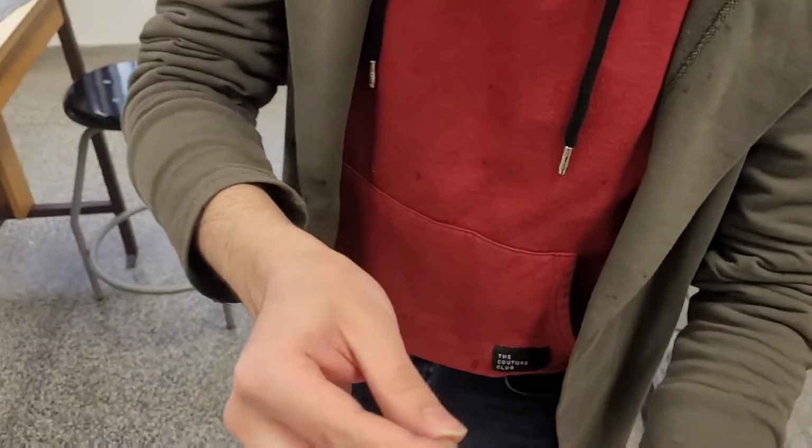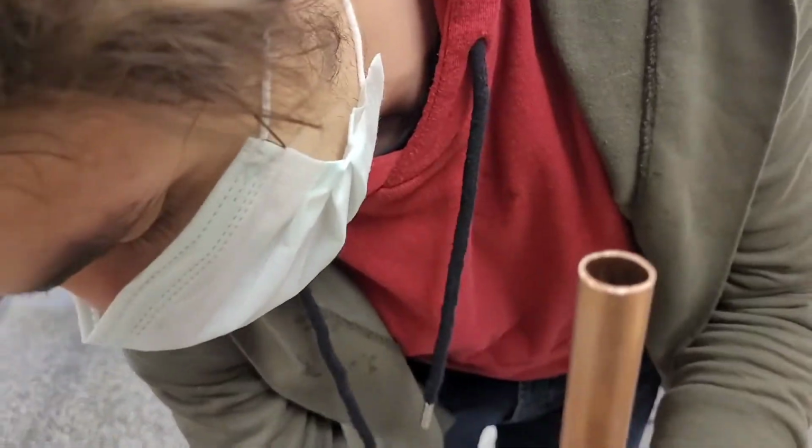Hello, my name is Deniz Kaplan, and now I will be performing my physics 102 experiment. In this experiment, I will throw a little magnet inside this copper tube, and as you can see, it falls down with a constant velocity.